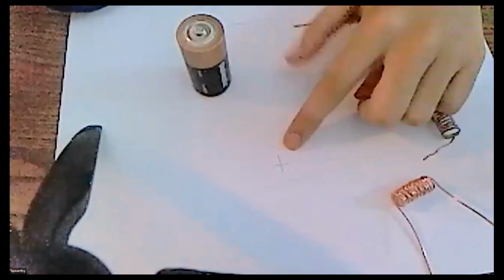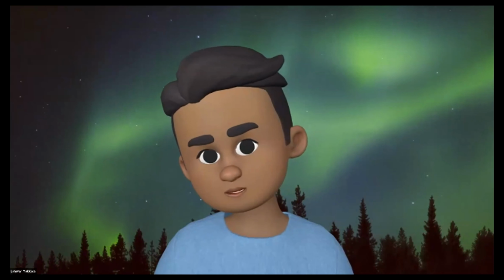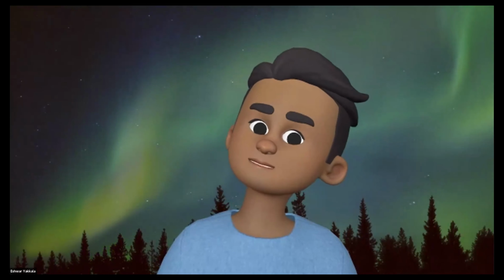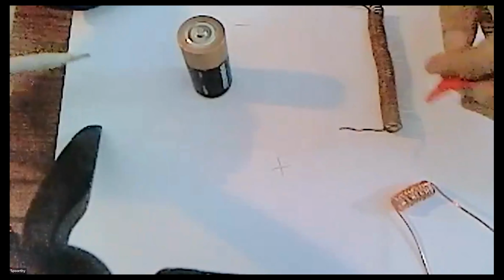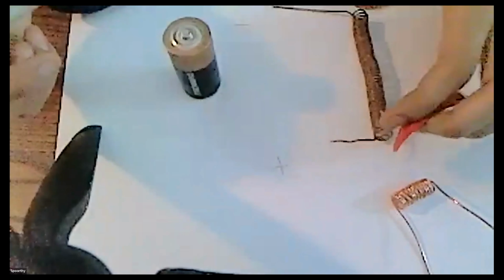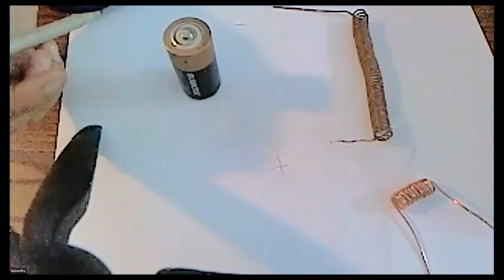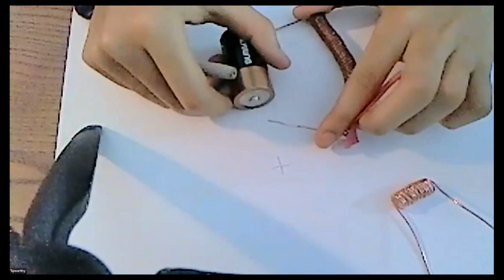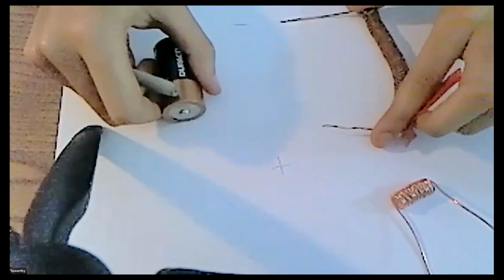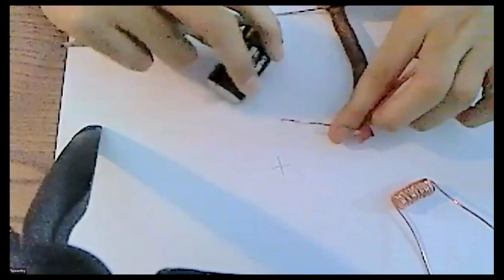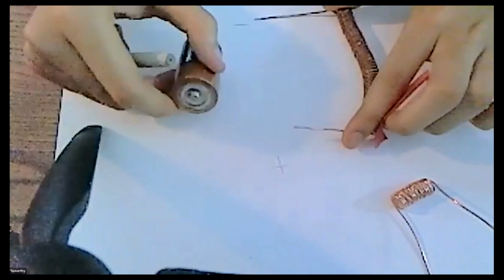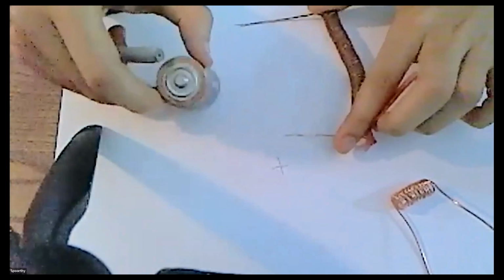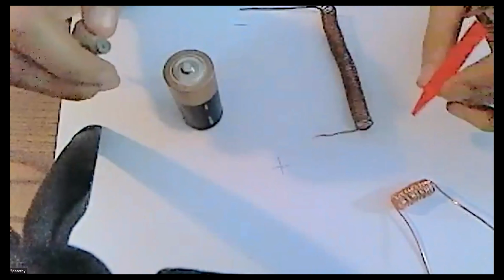Can you see the plus and the minus? Yeah. Okay. Are you going to connect them right now? Yeah, I'm going to connect them. So always make sure that the connection you have is always the same. Once I connect these two and then disconnect, make sure they always connect the same way. If you connect it the other way, it's going to weaken the electromagnetic field. Does that make sense?